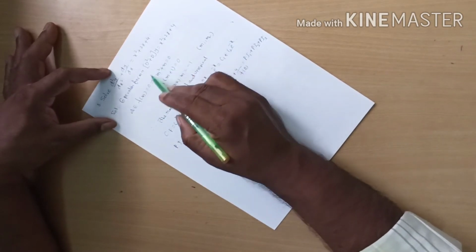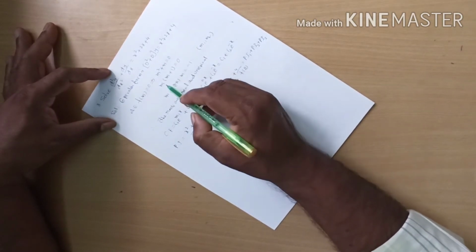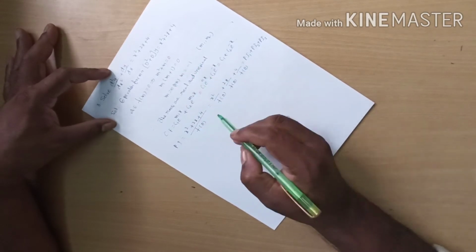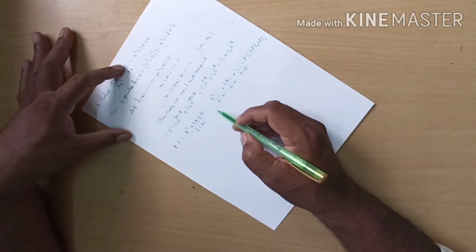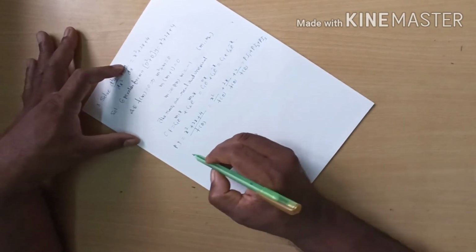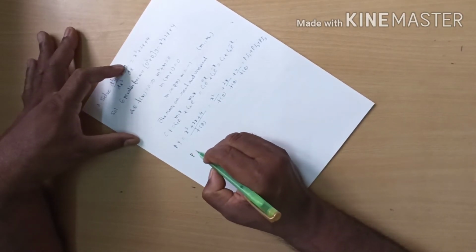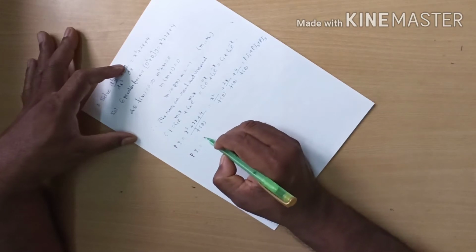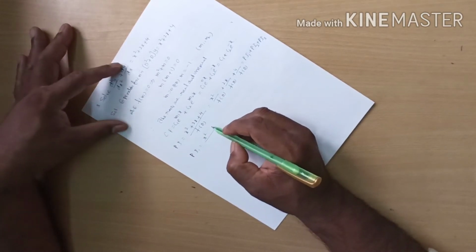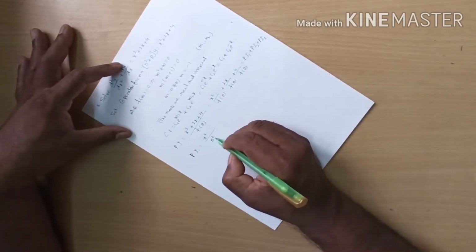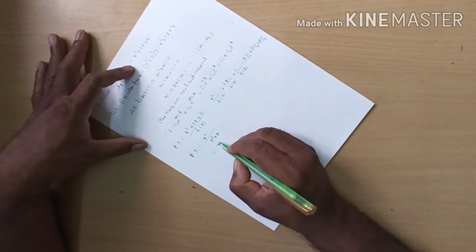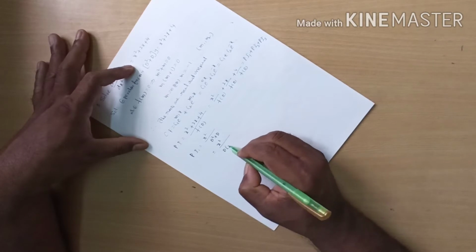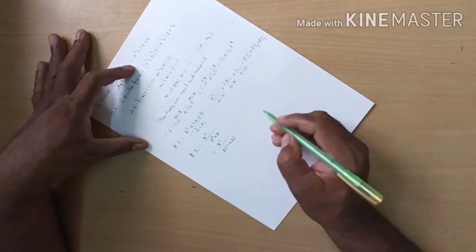You can write the auxiliary equation m square plus m equal to 0, m equal to 0 or m equal to minus 1. The roots are real and unequal. Write the complementary function. Next, coming to the PI1, here you can see PI1 is equal to x square by f of d. What is f of d? D square plus d. You can take d common, x square by d into 1 plus d or d plus 1.